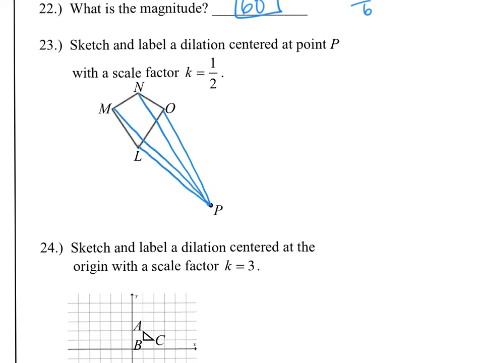All right, like that. You can use a straight edge if you want to make it a little bit more accurate. And then, since our scale factor is 1/2, let's start by figuring out where O prime should be. Well, if the scale factor is 1/2, then the distance from P to O prime should be half the distance of P to O. So I'm just going to eyeball it, and I'm going to guesstimate that this is about the halfway point, so that would be O prime.